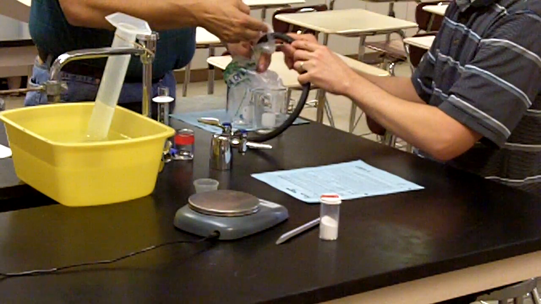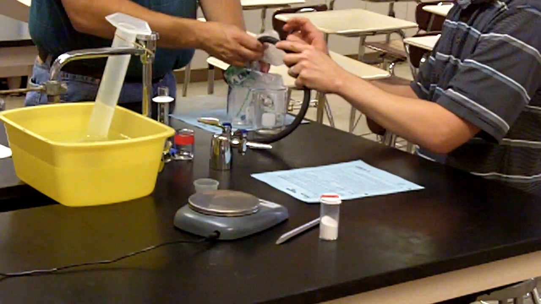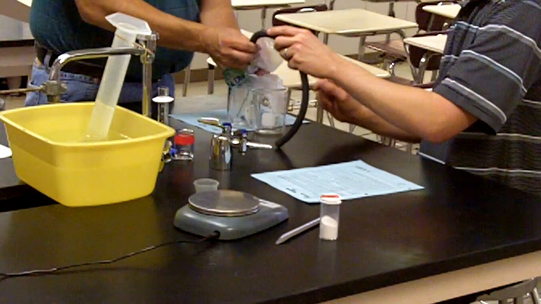We don't want to have any way for any of the gas to get out, any other way except through the tube. And that should do it.